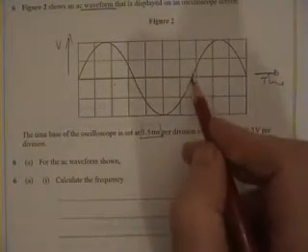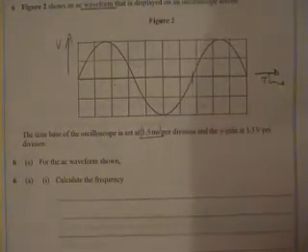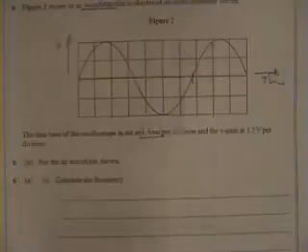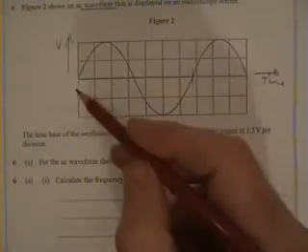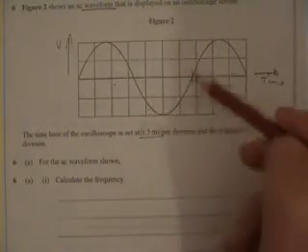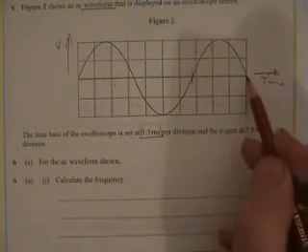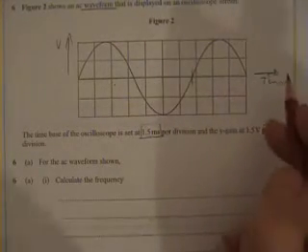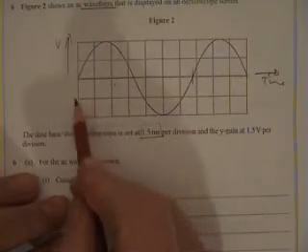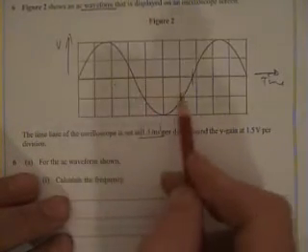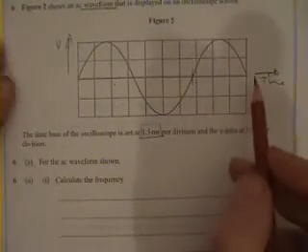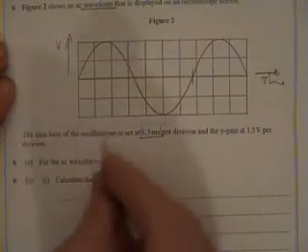You could get a ruler and measure it, but there is something easier. We've got 1.5 cycles drawn here, and 1.5 cycles fits exactly onto a whole number of squares. If we count across, 1, 2, 3, 4, 5, 6, 7, 8, 9, 10 squares is 1.5 cycles.